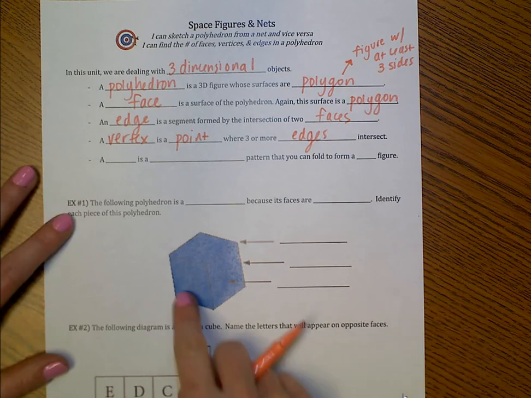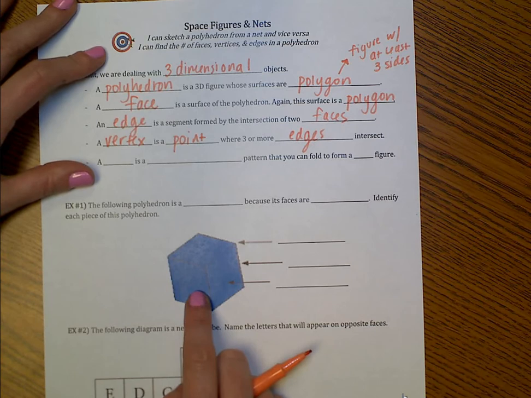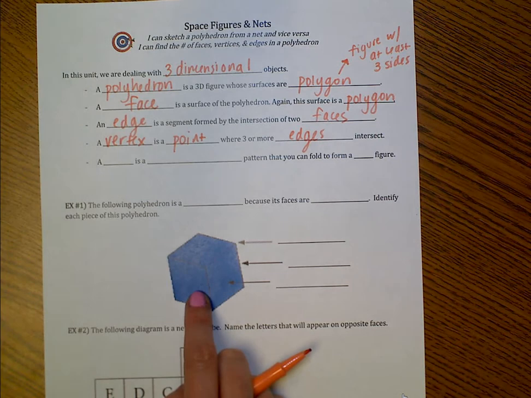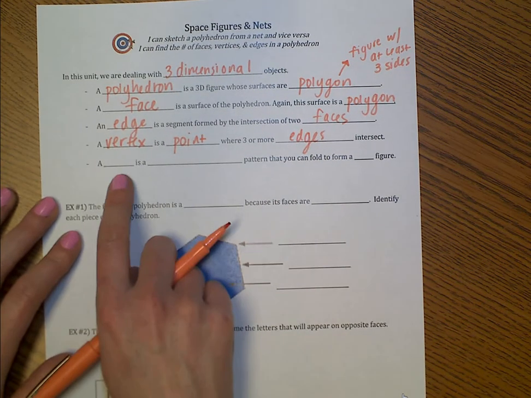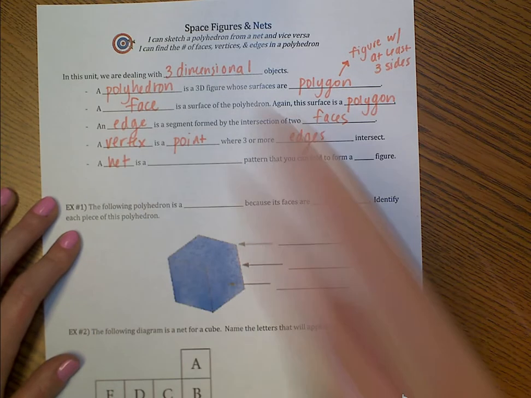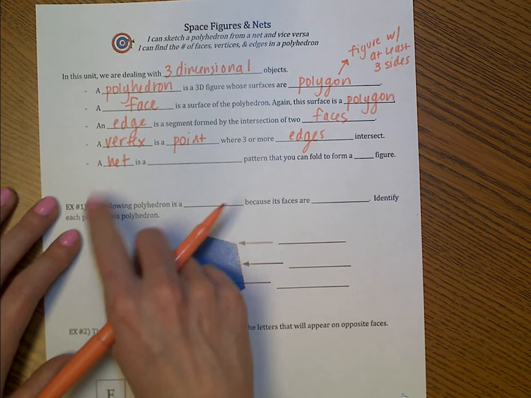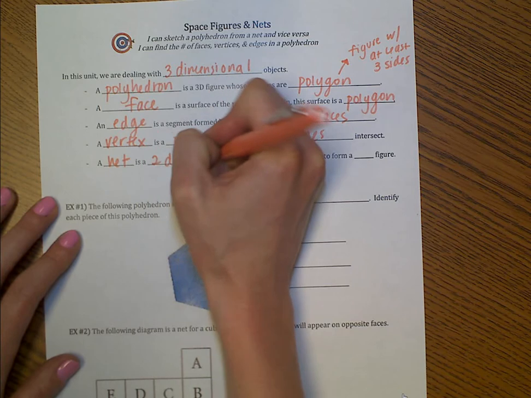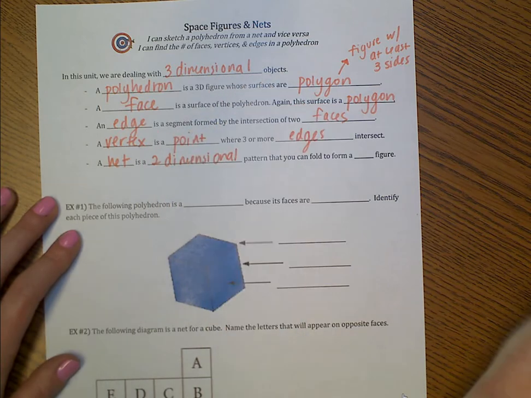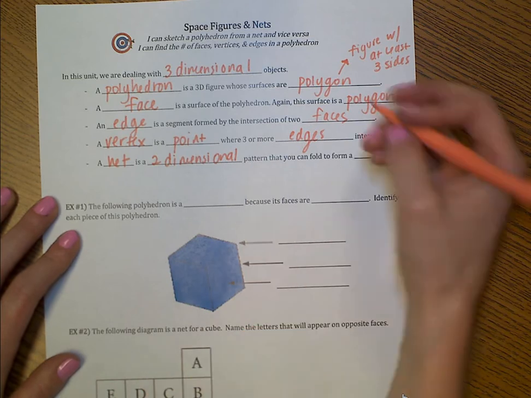And below, once we've filled all this in, I'm going to point out to you on this blue three-dimensional figure here what's a face, what's an edge, and what's a vertex. So getting the definitions in first. The last little term here is what's called a net. And hopefully this is familiar to you from middle school geometry. But a net is just a two-dimensional pattern. It's not 3D anymore. It's a two-dimensional pattern that you can fold up to form a 3D figure.